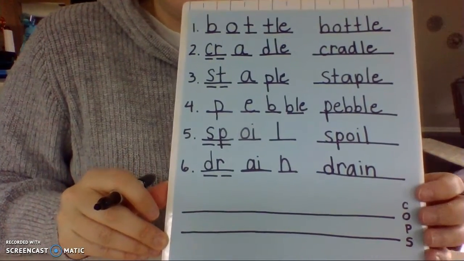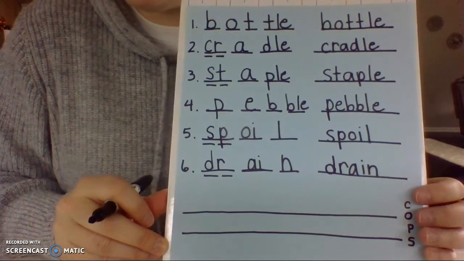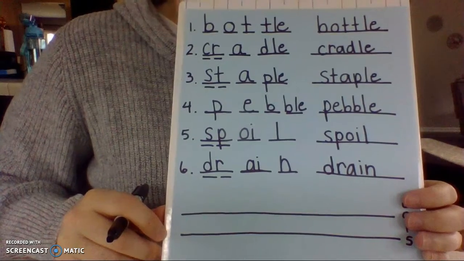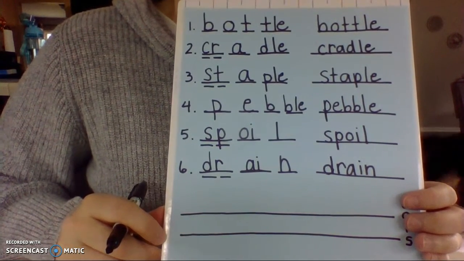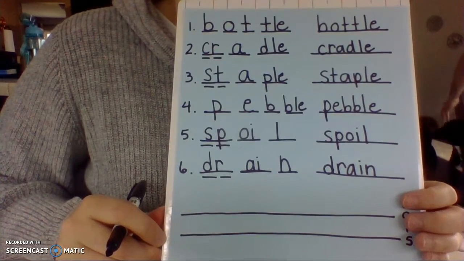Good job. Here's our sentence for today. The sentence is, the snake can wiggle in the jungle. Let's say that together. The snake can wiggle in the jungle.